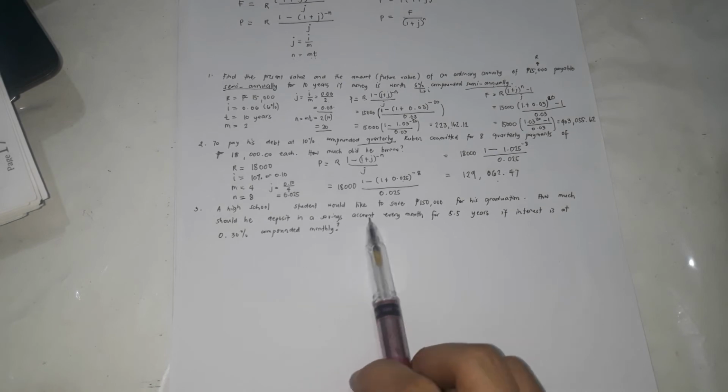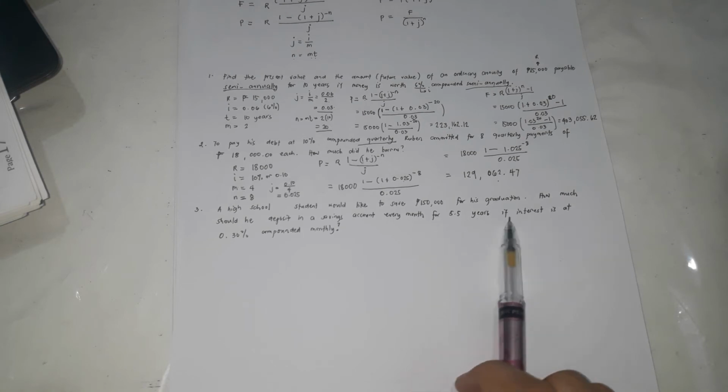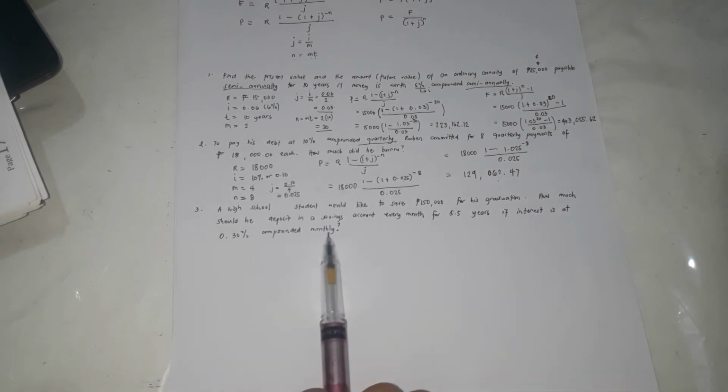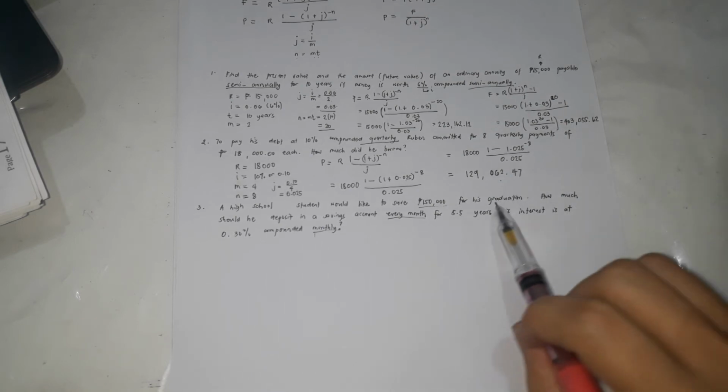How much should he deposit in a savings account every month for 5.5 years if interest is at 0.30 compounded monthly? So every month, it's the same as simple interest. Next, let's identify if we're looking for a future value or the present value. His aim is 150,000. Is the interest already included in this 150,000? Since he saves per month, is the interest included? His aim is really to save 150,000, so that includes the interest.